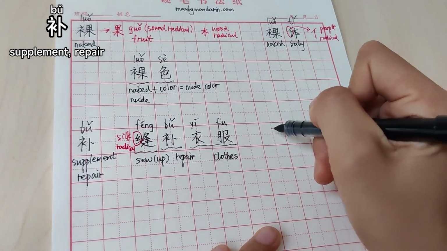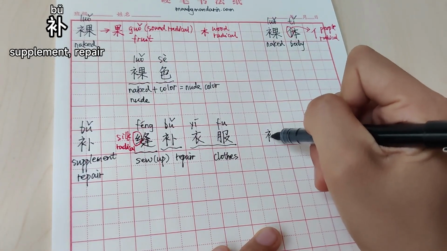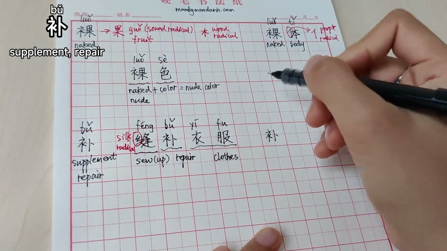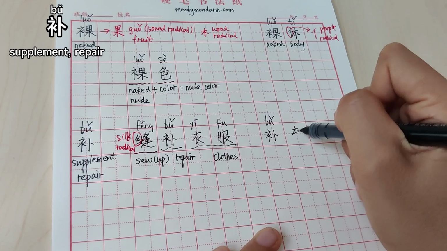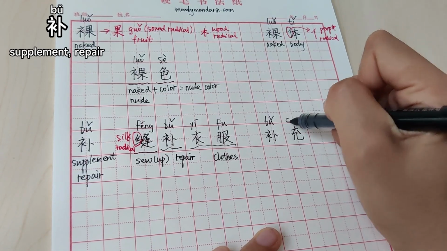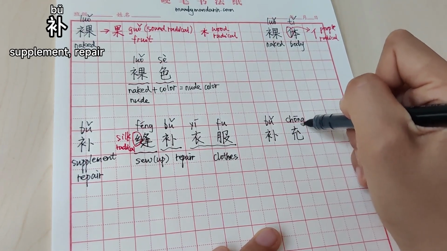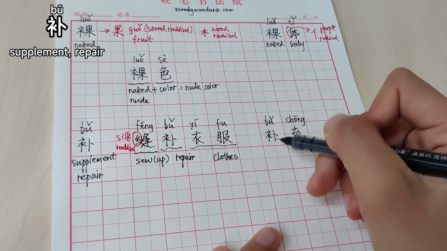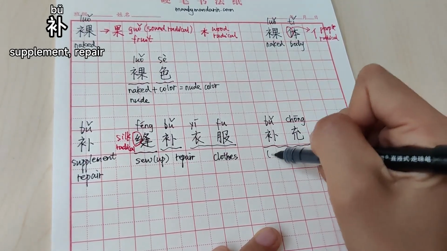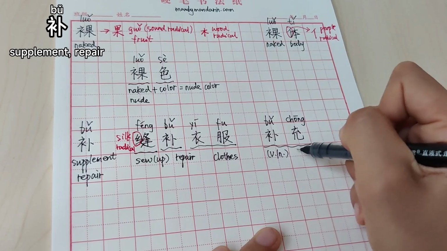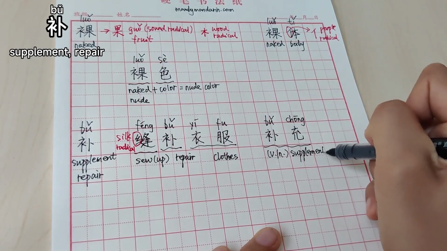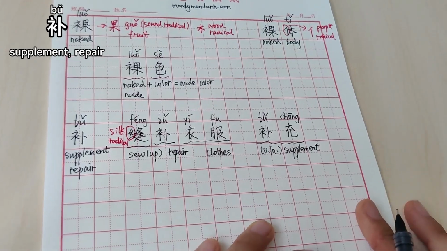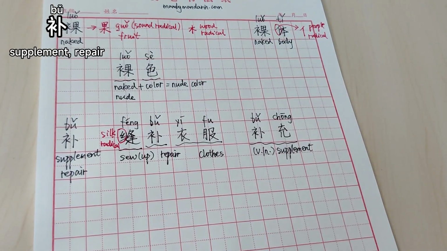We can also say 补充. It could be a verb and it could be a noun, which means supplement. For example, it's very important to have vitamin supplements, right?